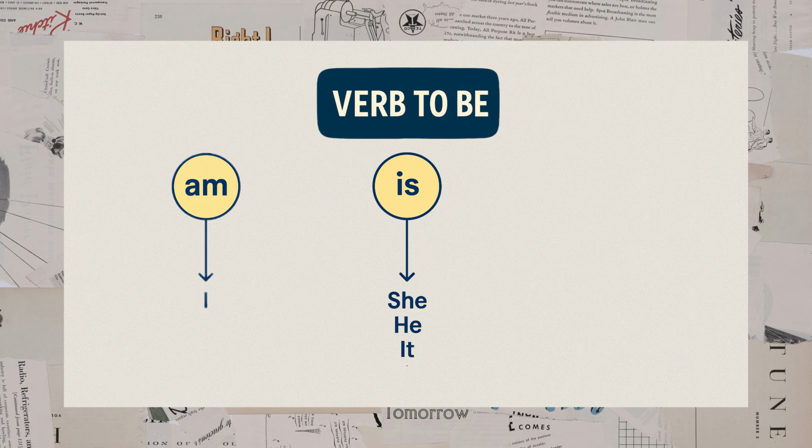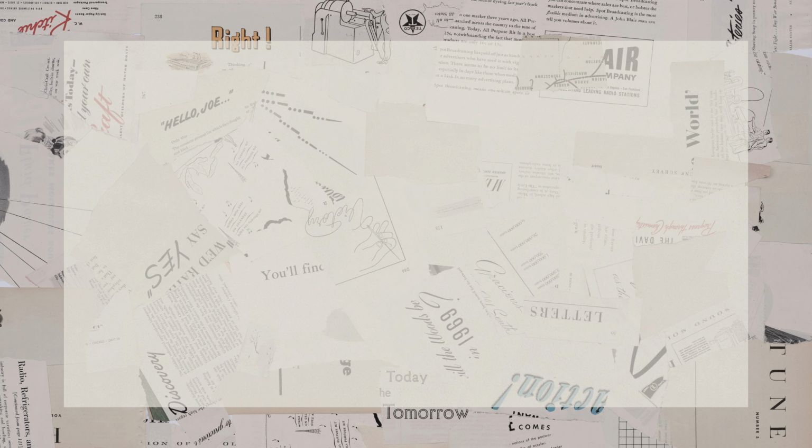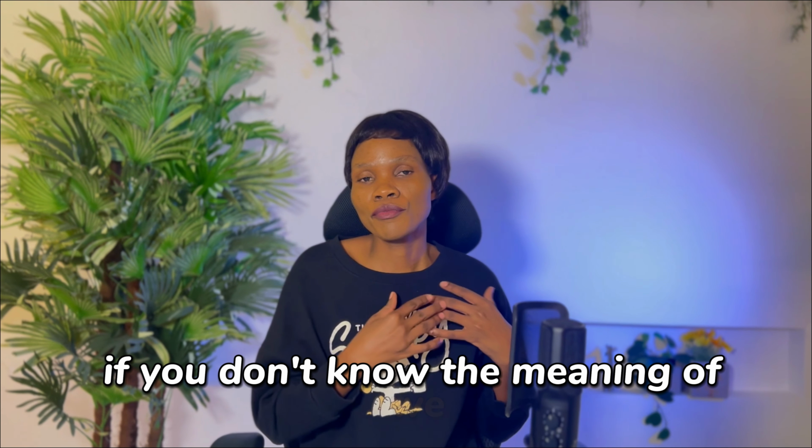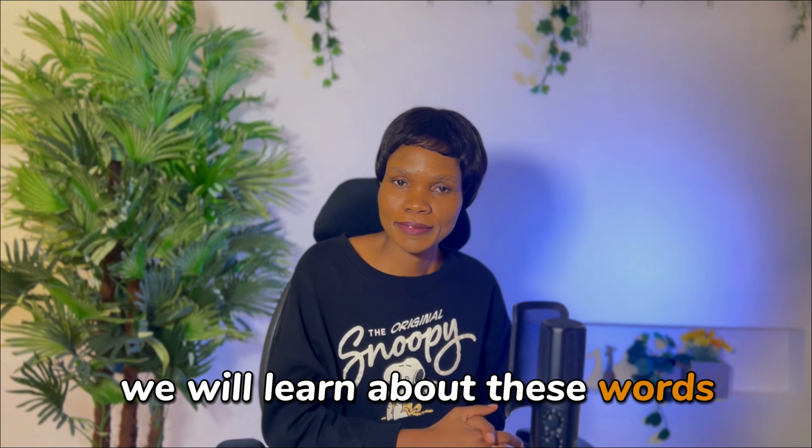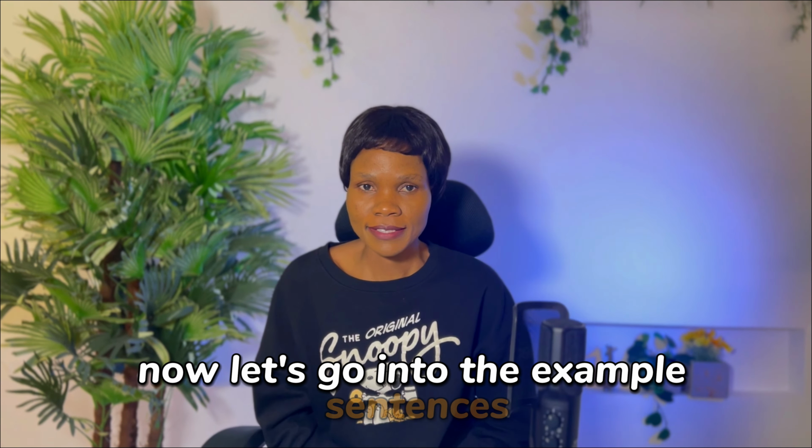And we use the verb to be are with you, one person, we, more than one, and they. If you don't know the meaning of we, they, you, he, she, it, don't worry. In our next lesson, we will learn about these words.